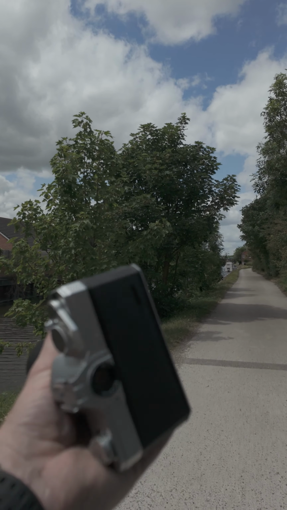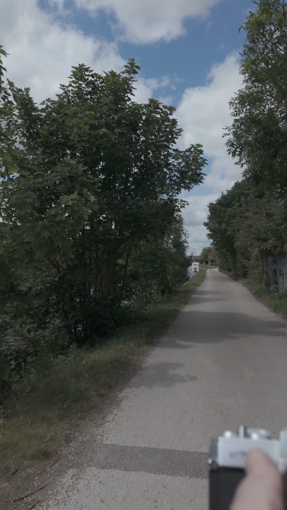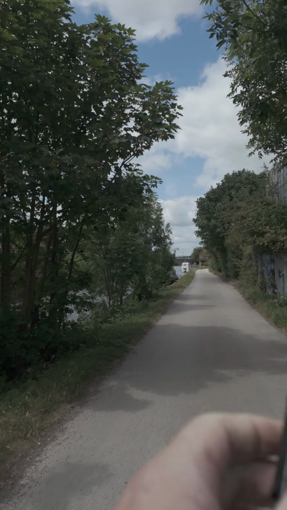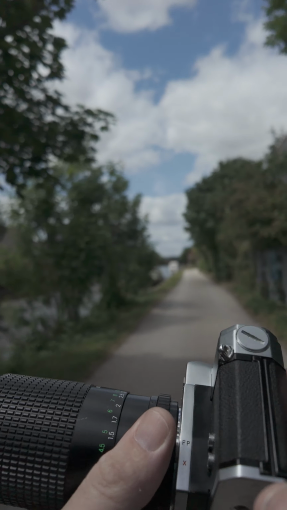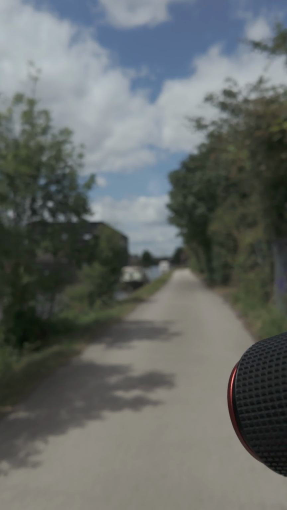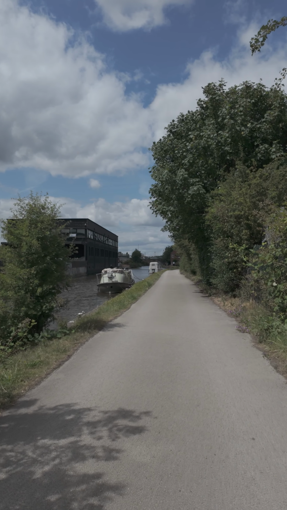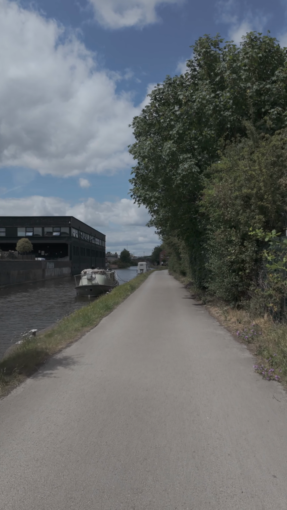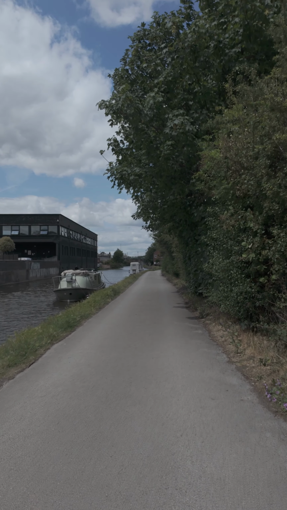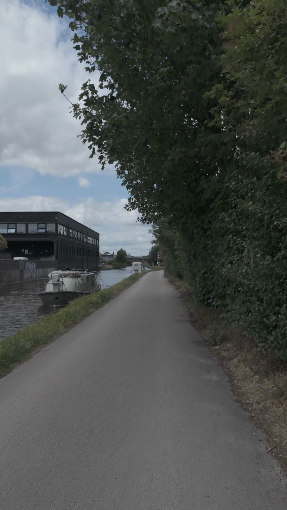The other thing with this Fujica is because the meter doesn't work, there's no batteries in here, and the only batteries are for the meter. So because the meter doesn't work, it doesn't need batteries, which means you don't have to worry about the camera dying on you, which is nice.